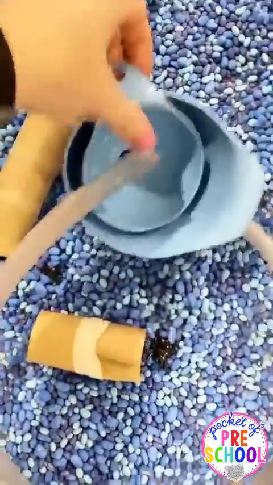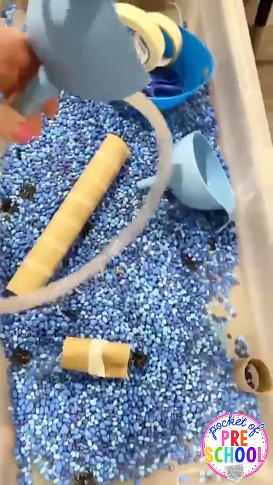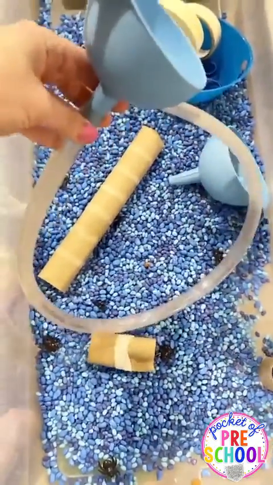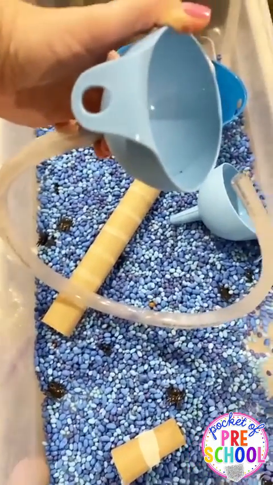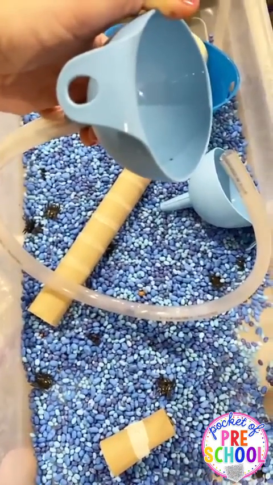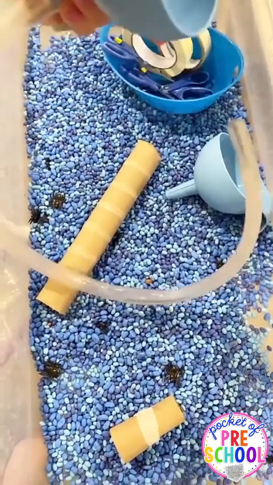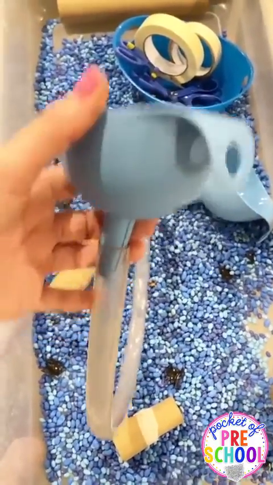What they're going to do is take their funnel, and this is fun to do one-handed. They put the funnel in one end. These have been in a baggie, so they're kind of curled up. The other end goes in the table, and they can make the water go through the tubes. This is fun to do outside or inside. I always did it inside. Just make sure you're cleaning things up and there are no water puddles, and be safe. This is super, super fun.